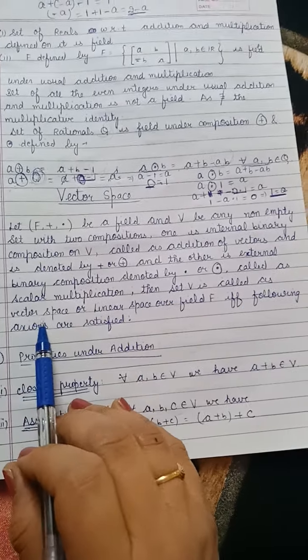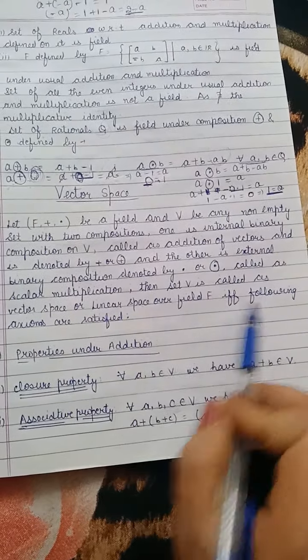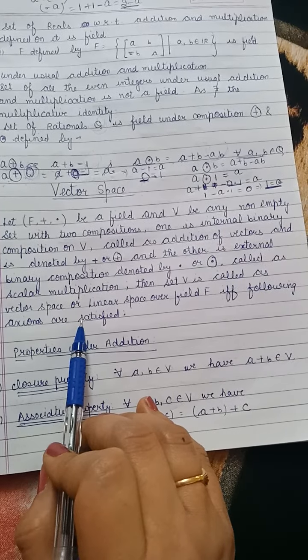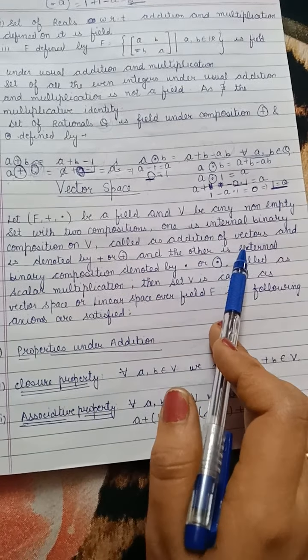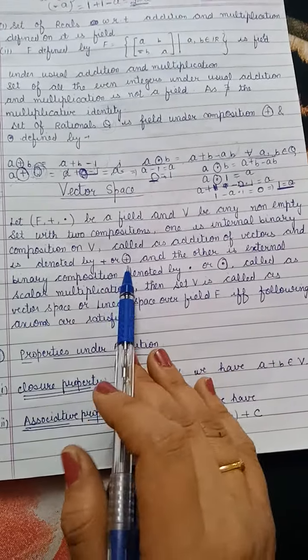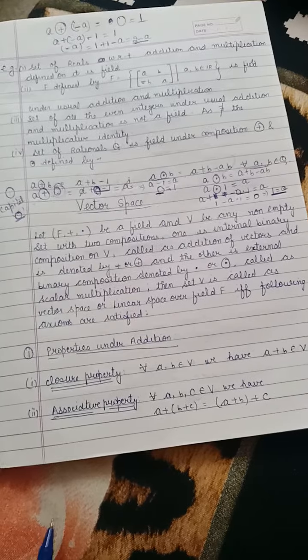Then V is called a vector space or linear space over the field F if some axioms are satisfied. Obviously some of these axioms will be under the internal binary composition and others under the external binary composition, and there must be some which involve both compositions. Now what do these properties say?